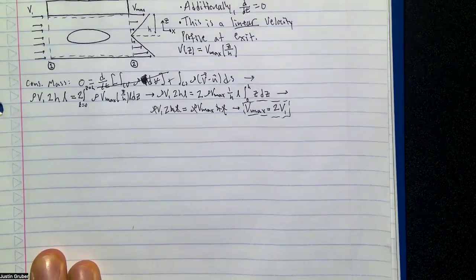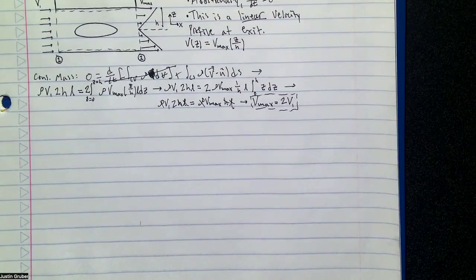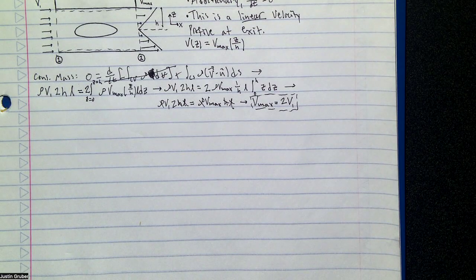All right. So let's move on to conservation of momentum, which gets a little more tedious, but it's still all the same. So what's our conservation of momentum?